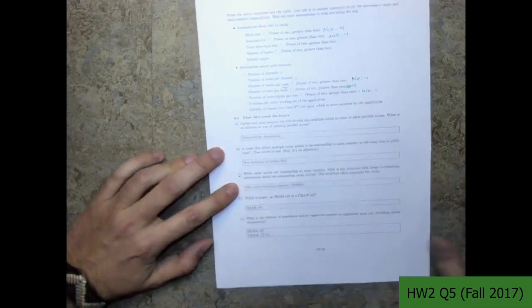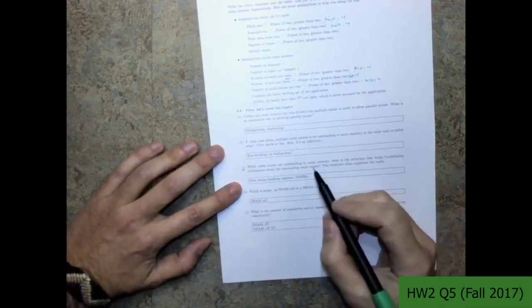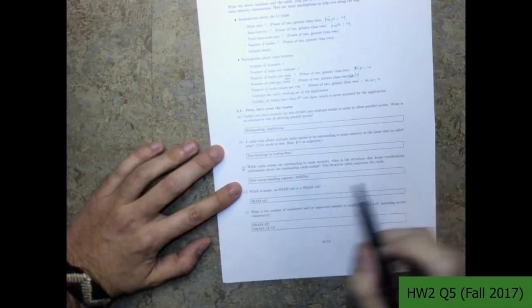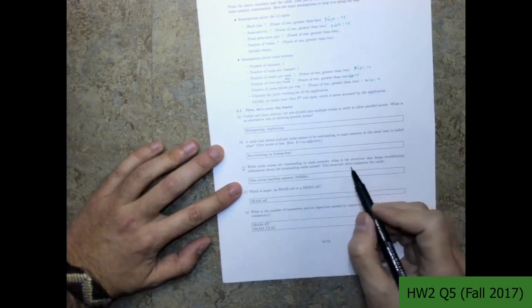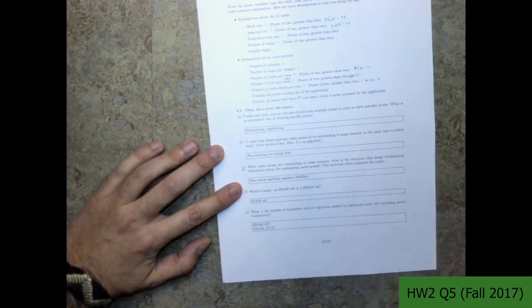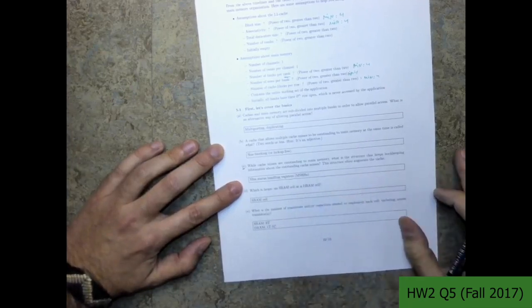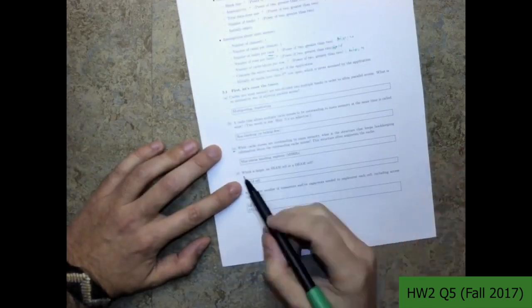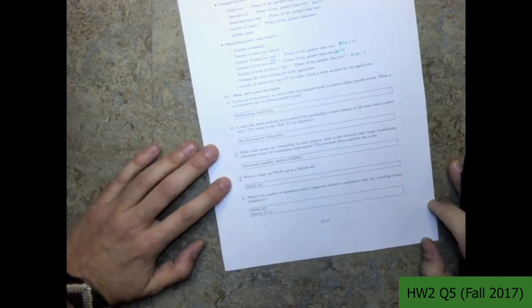Question C: while cache misses are outstanding to main memory, what is the structure that keeps bookkeeping information about the outstanding cache misses? This structure often augments the cache, and the answer is miss status handling registers. The next question is, which is larger, an SRAM cell or a DRAM cell?